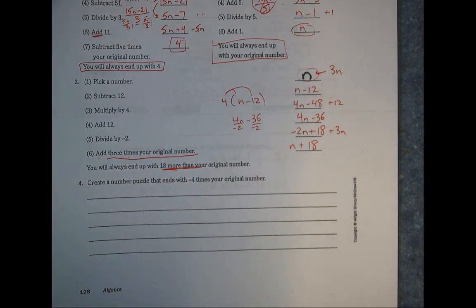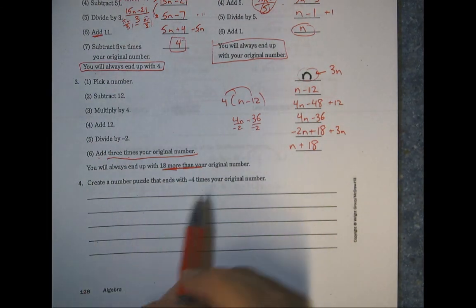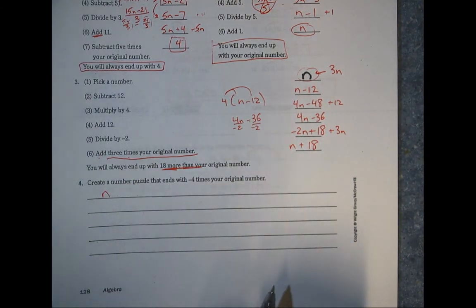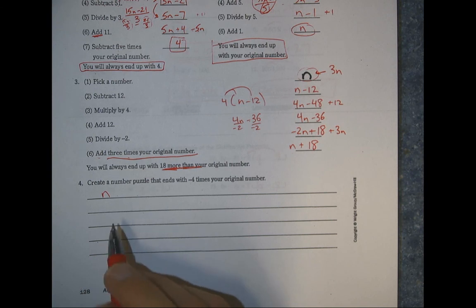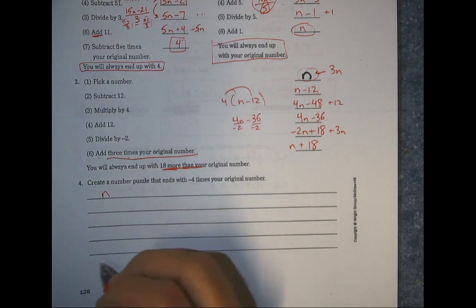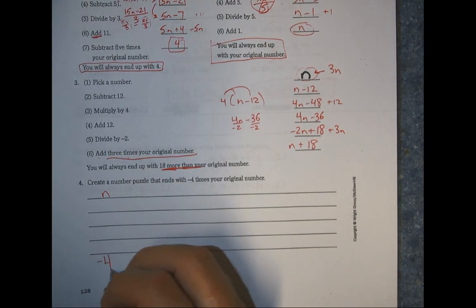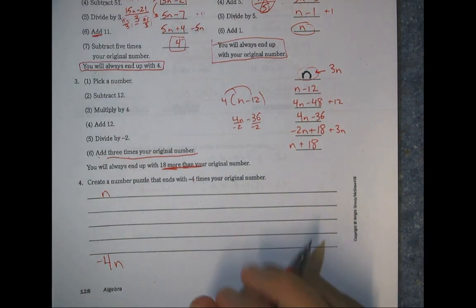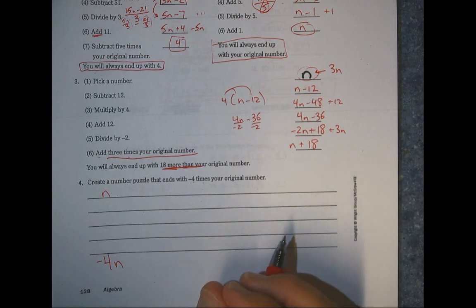Okay, and then your last question is to create a number puzzle that ends with negative 4 times your original number. So we are starting with n. And we're going to create our own number puzzle, but you got to end up with a negative 4n. Negative 4 times your original number. So we got to get from here to here. Now you could do it in one step, right? You could multiply by negative 4 and boom, you're there.